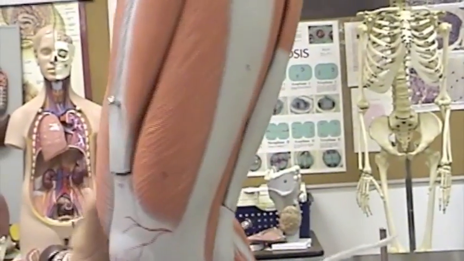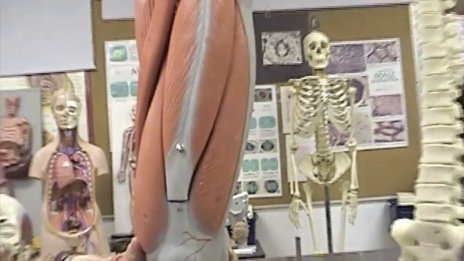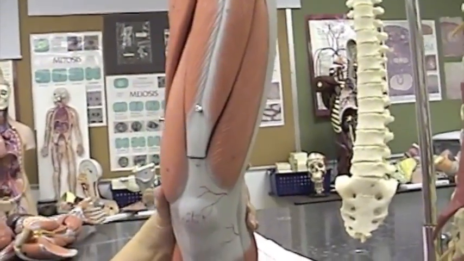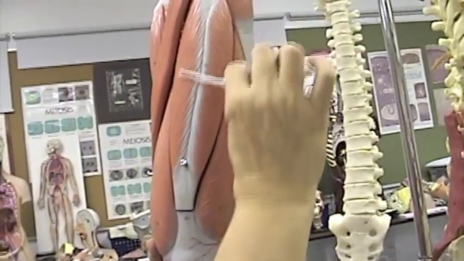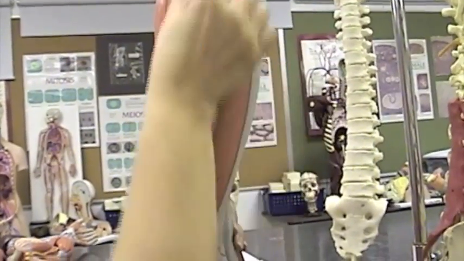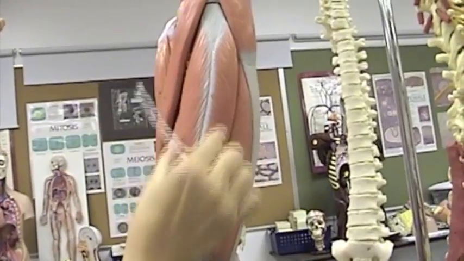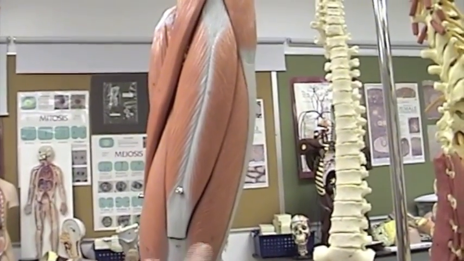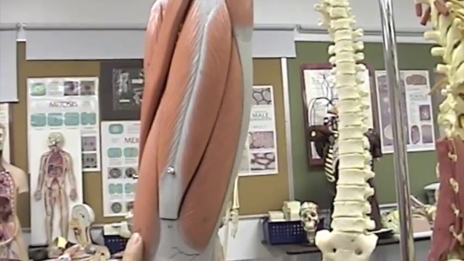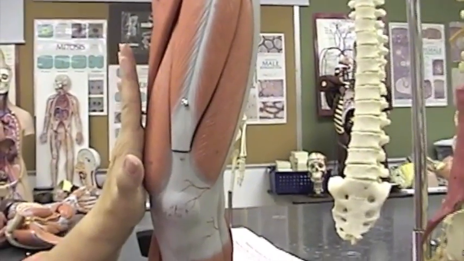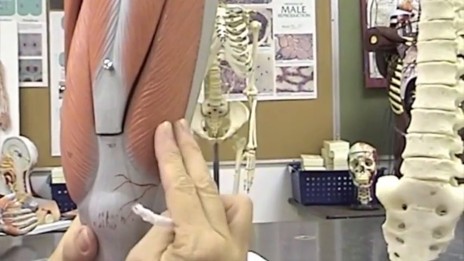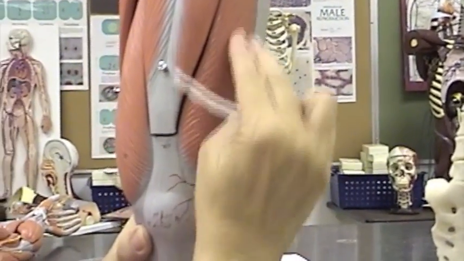Next we'll do the quadriceps. The quadriceps, four heads on this muscle. We have the rectus femoris. This is the rectus femoris going up and down straight on the thigh. And to either side we have two vasti muscles. This is the medial side of the leg, so this is vastus medialis. This is the lateral side of the leg, so this is vastus lateralis.